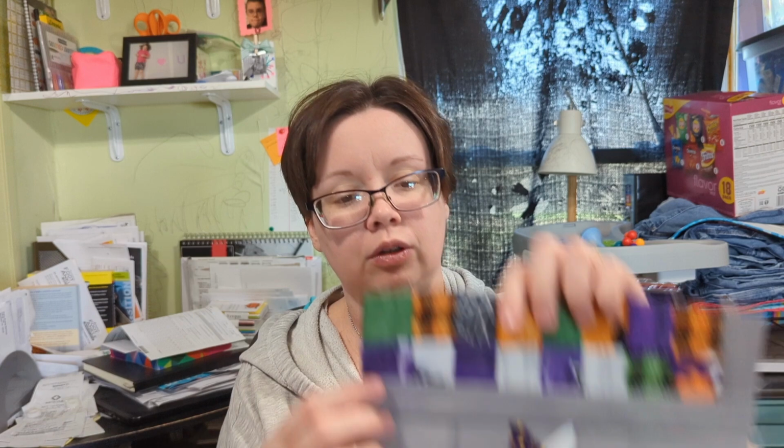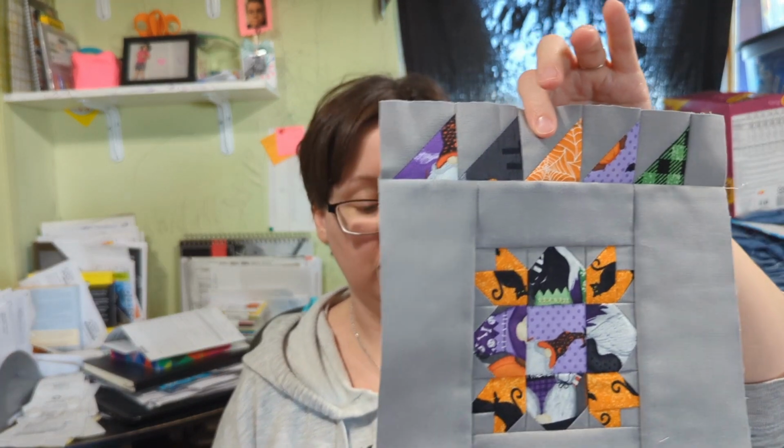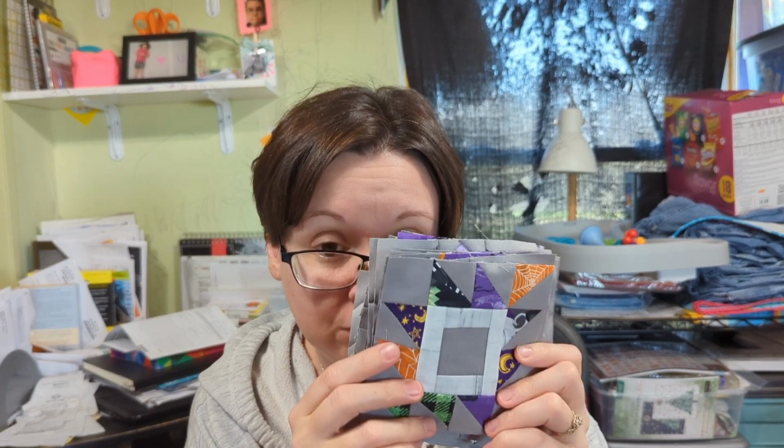Now the fun part is I will be choosing at random which frame I want to go with. Either the geese, the patchwork, or the half square triangles. That is what is going to make this absolutely fun, is I'm going to choose at random from the rest of this stack of blocks what frame I want to go with them.